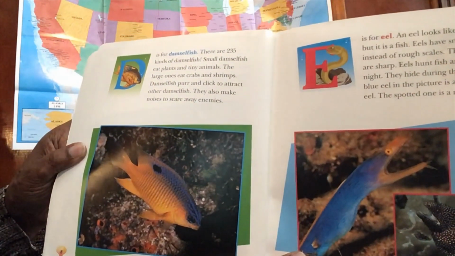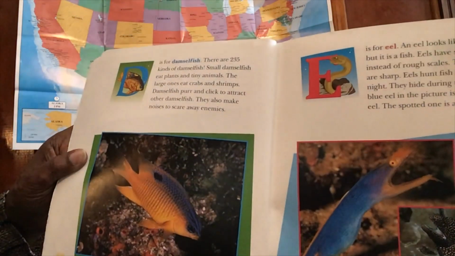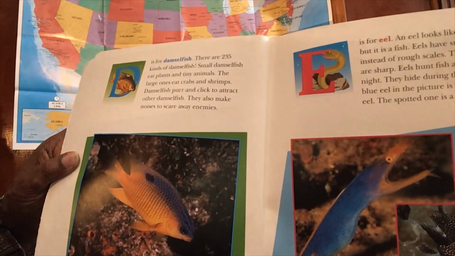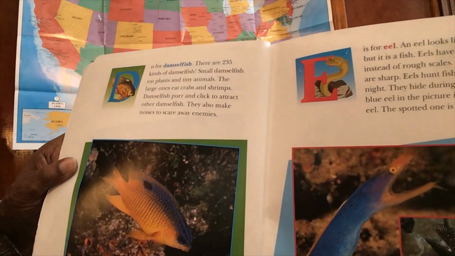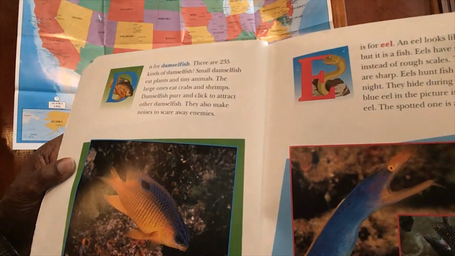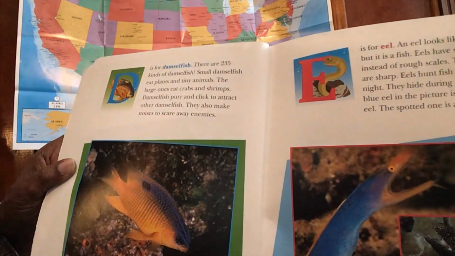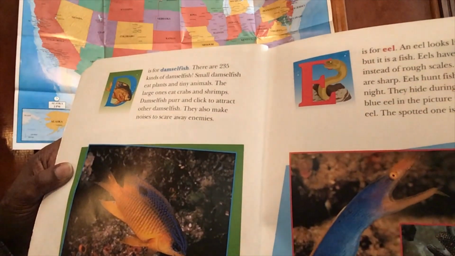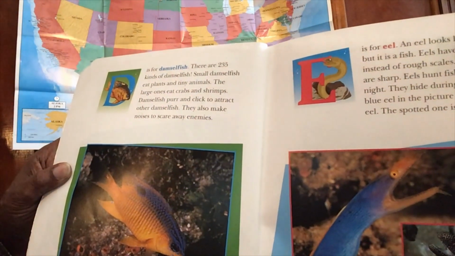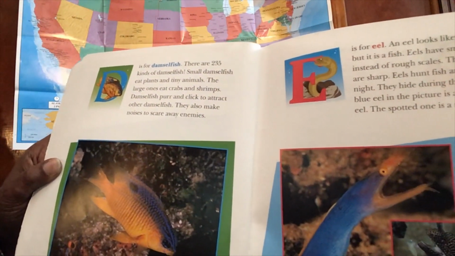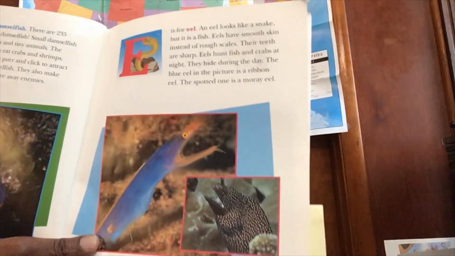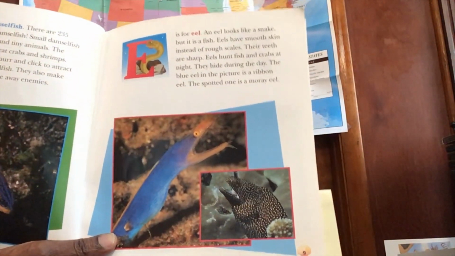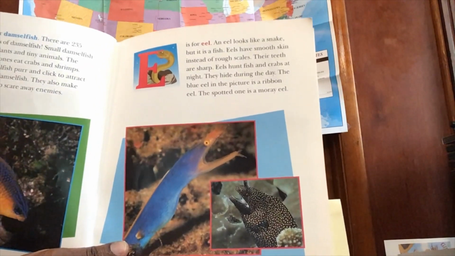D is for damselfish. There are 235 kinds of damselfish. Small damselfish eat plants and tiny animals. The large ones eat crabs and shrimp. Damselfish purr and click to attract other damselfish. They also make noises to scare away enemies. Purr and click. What other animals purr and click in the ocean, I wonder, besides damselfish?